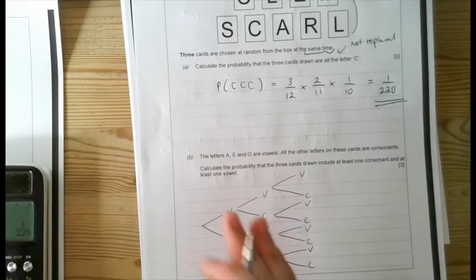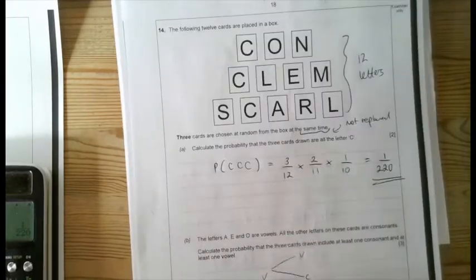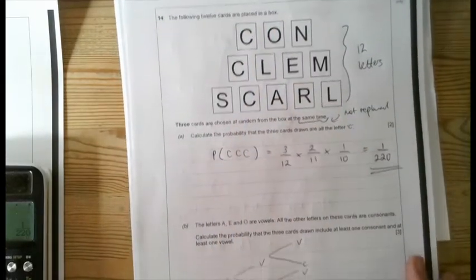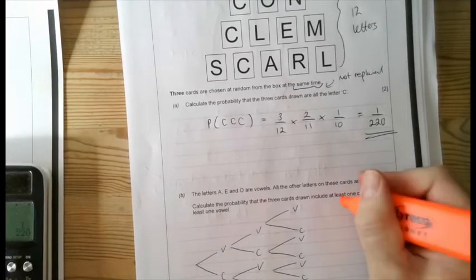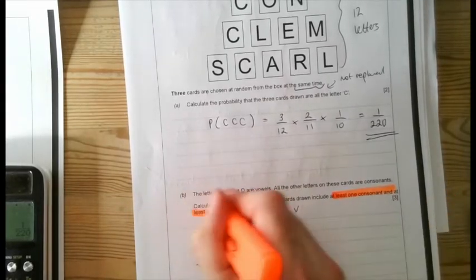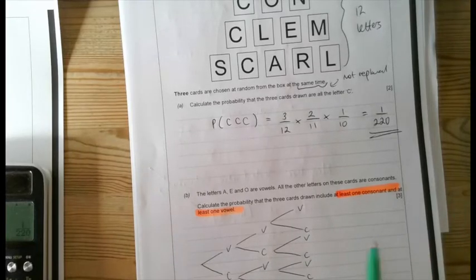Before I start writing out probabilities on these trees here, we're quite far through the paper now. We're on page 18, question 14, very near the end. There's probably an easier way than starting to stick on all of the probabilities. So let's just double check what we're interested in here. We want to have at least one consonant and at least one vowel. Well, let's look at the options that then follow that.